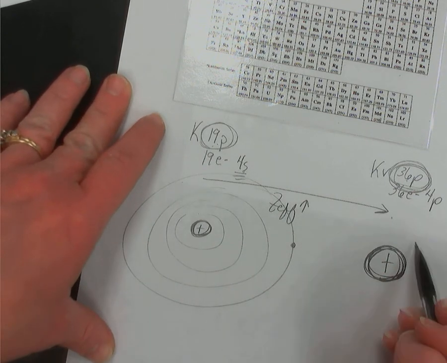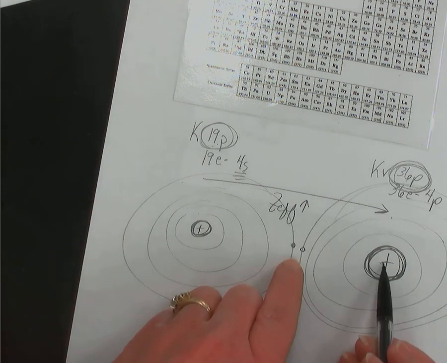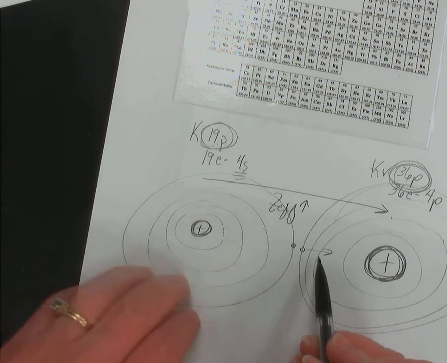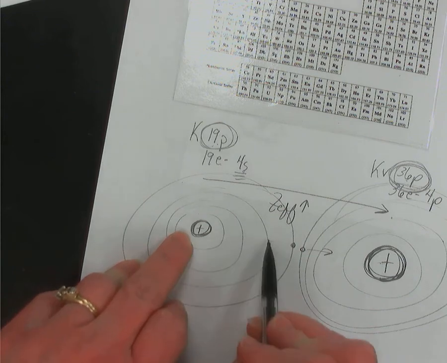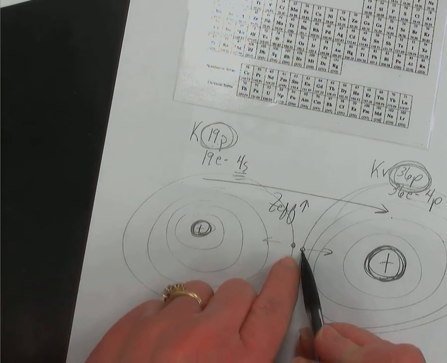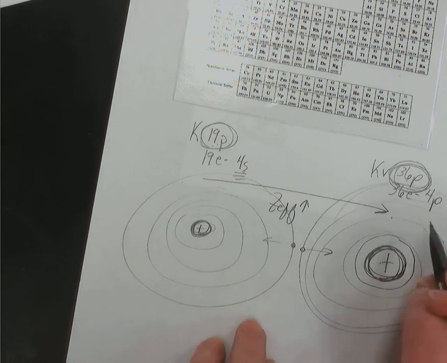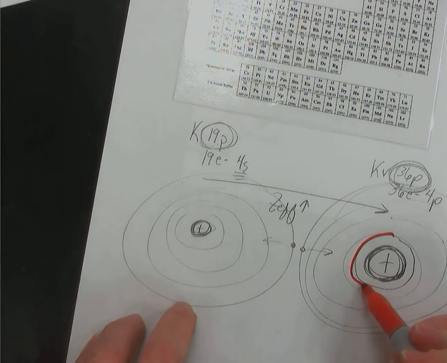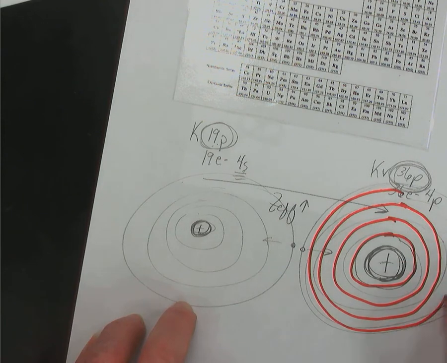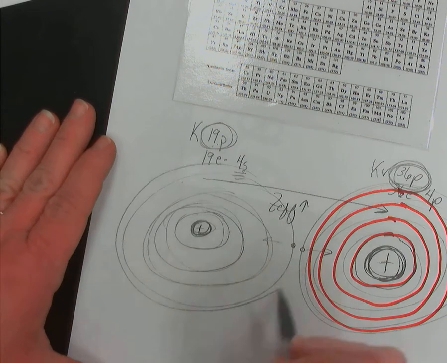The same for krypton. But this more powerful nucleus pulls more strongly. We do have shielding, absolutely. We have shielding here. However, this is a much weaker nucleus than this is. So this will actually pull inward. So the first energy level is going to be a little closer. The second, maybe I should draw that in another color, the second, a little closer. The third, a little closer. And the fourth, a little closer. Where these guys, they're just not going to be held as tightly.